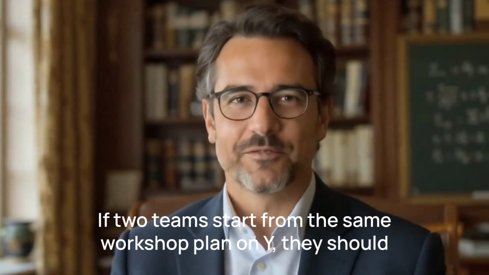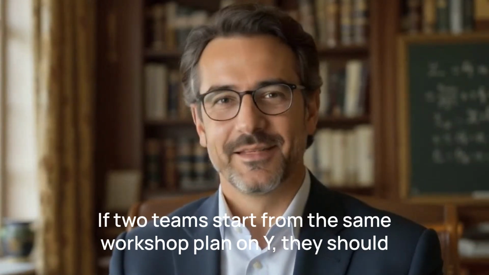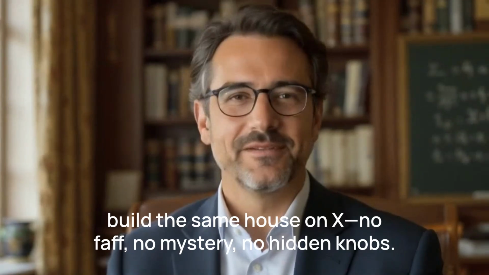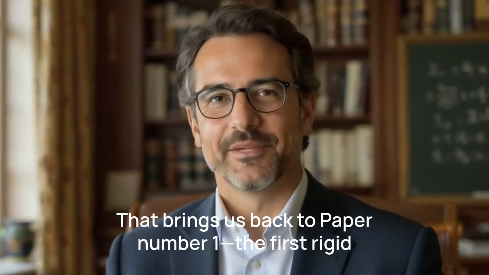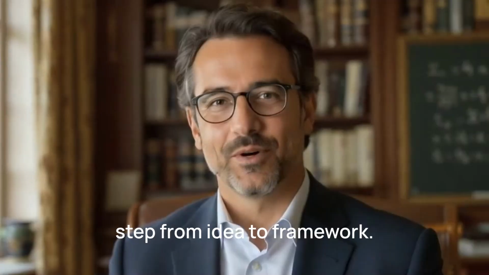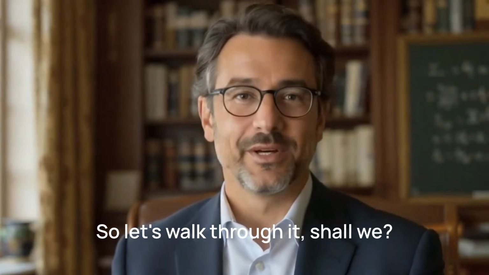If two teams start from the same workshop plan on Y, they should build the same house on X. No faff, no mystery, no hidden knobs. That brings us back to paper number 1, the first rigid step from idea to framework. So let's walk through it, shall we?